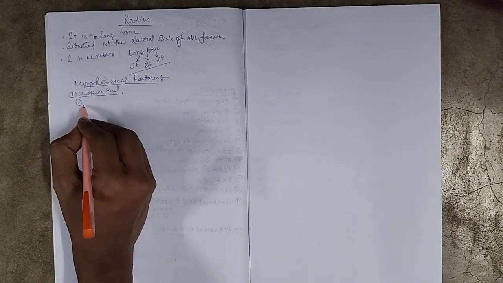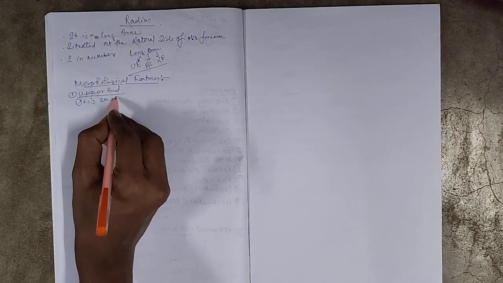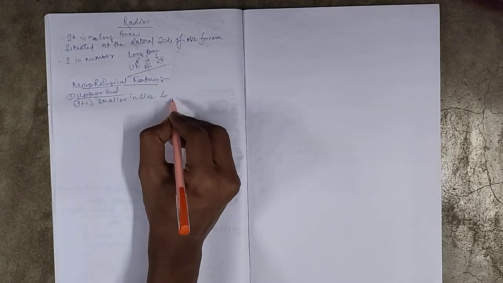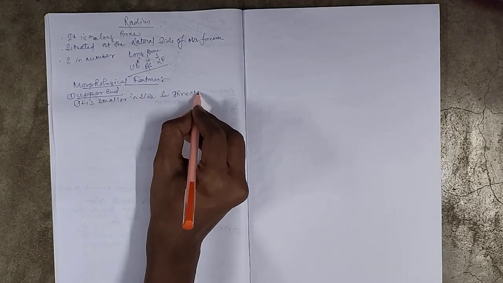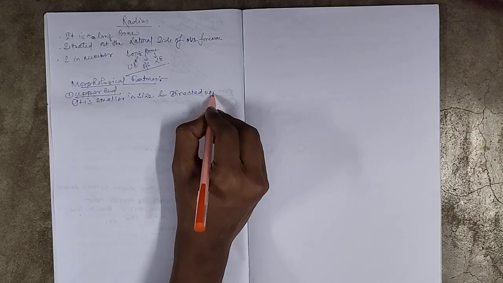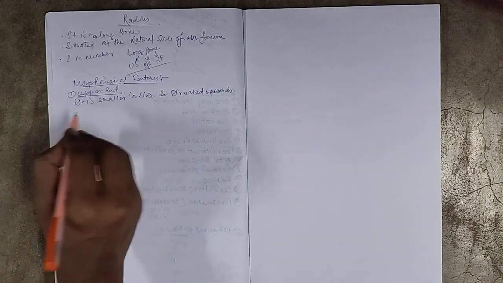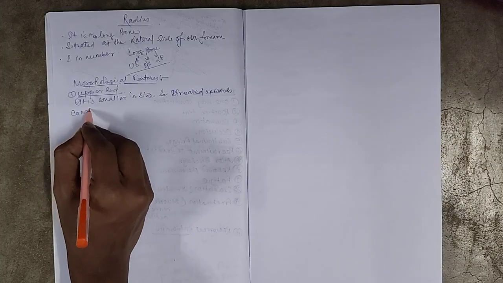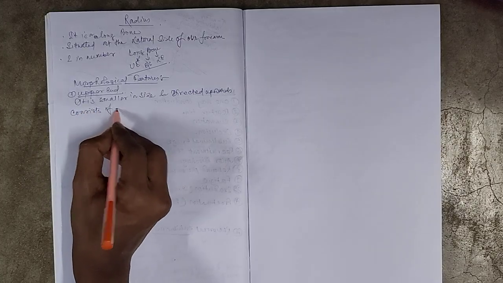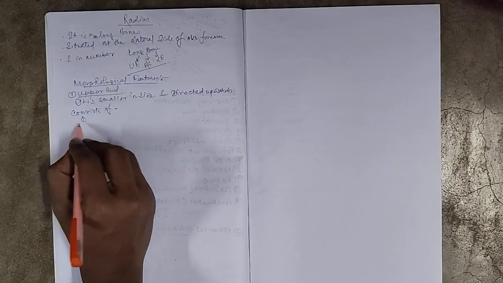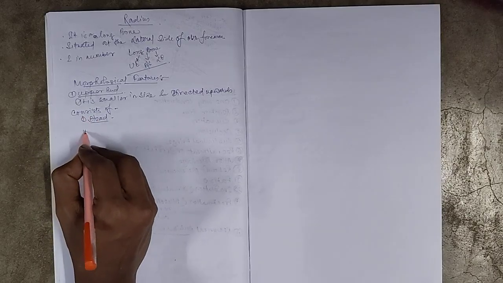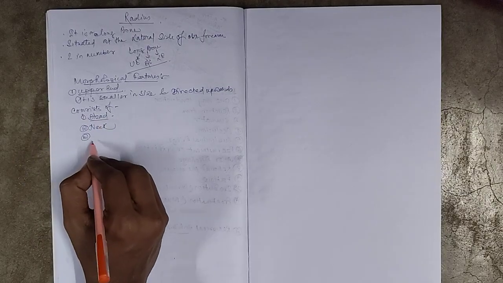In case of the upper end, it is smaller in size and directed upward. And it consists of number one, the head, number two, the neck, number three, the radial tuberosity.